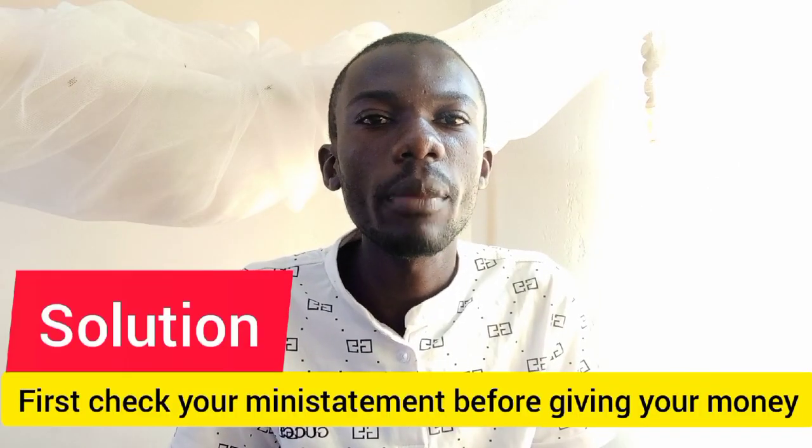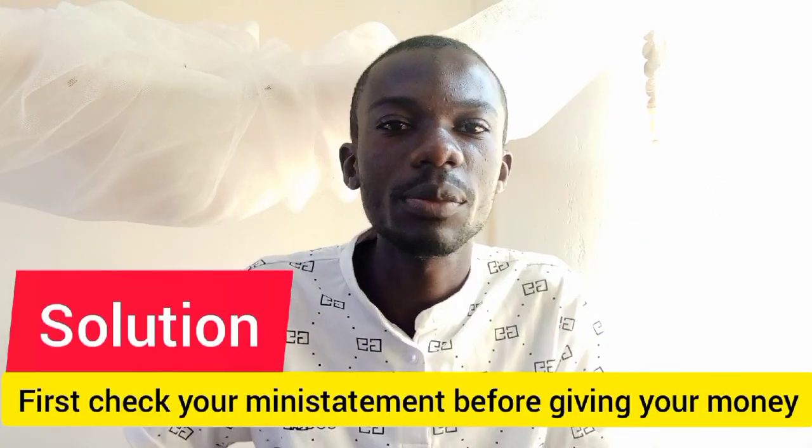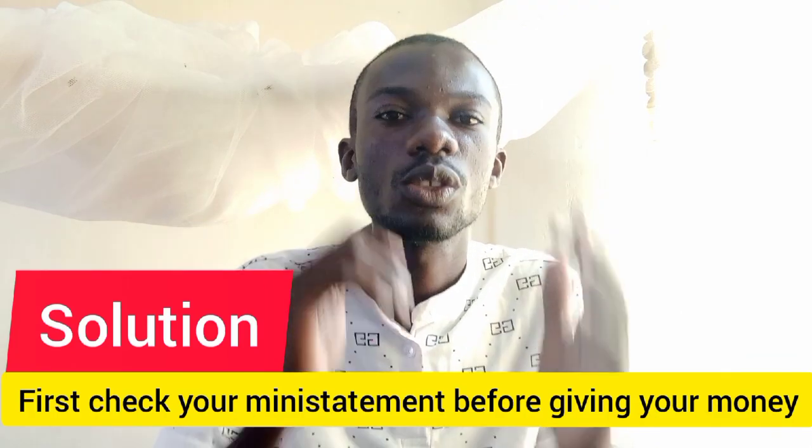Make sure you get it, and please make sure before you give your money, you check your mini statement so that you give your money while knowing that it is going to the right place.